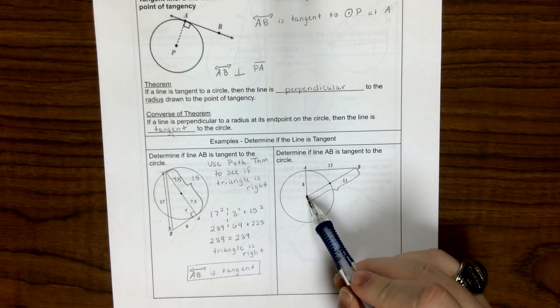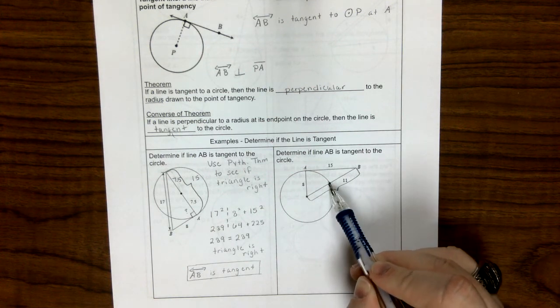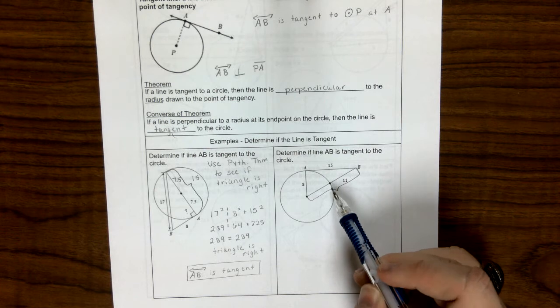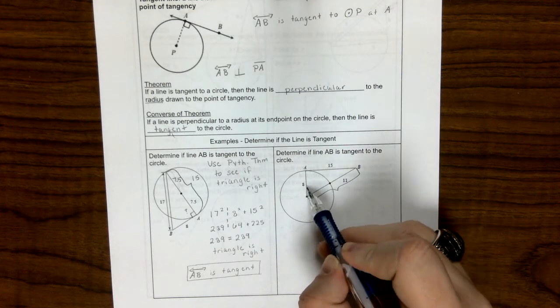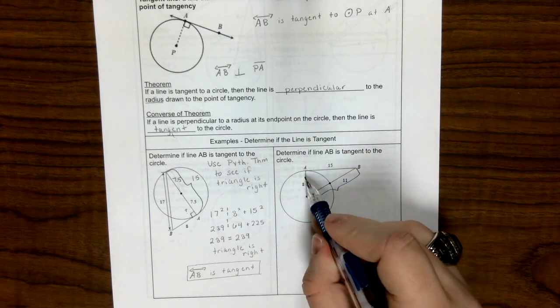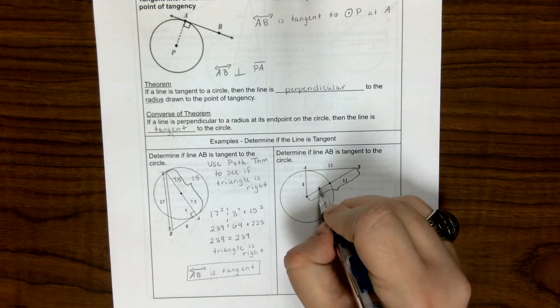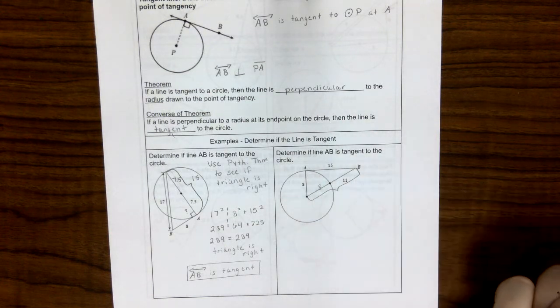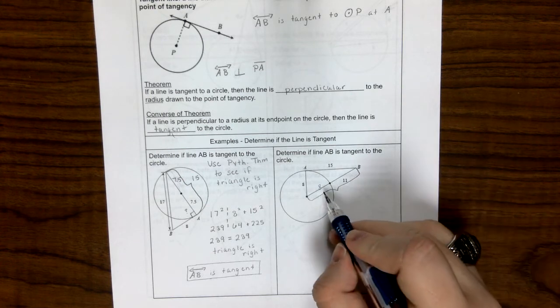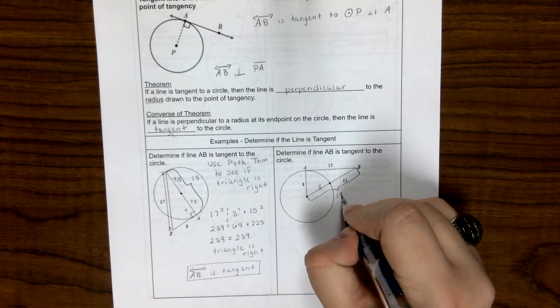Well, once again, notice that this portion is from the center to the edge. That's a radius. And this is also a radius right here from the center to the edge. So if this radius is 8, that forces this one to be 8. And then 8 and 11 together make 19.